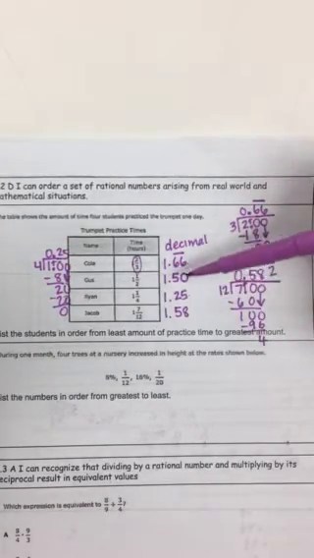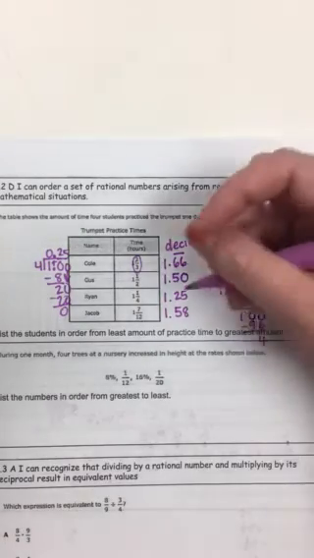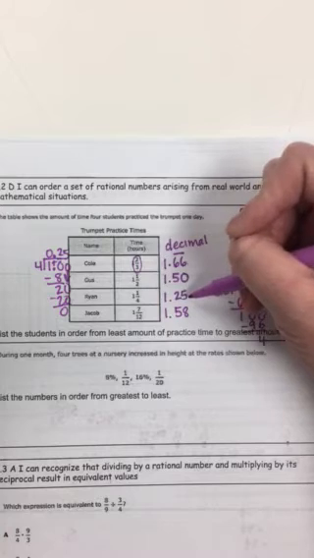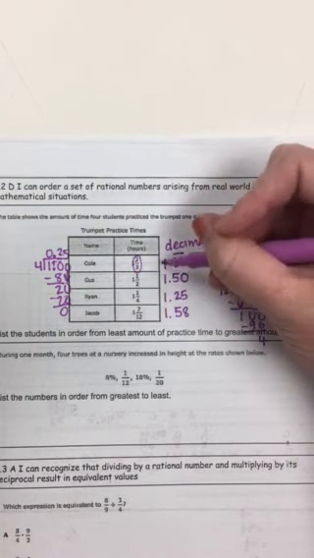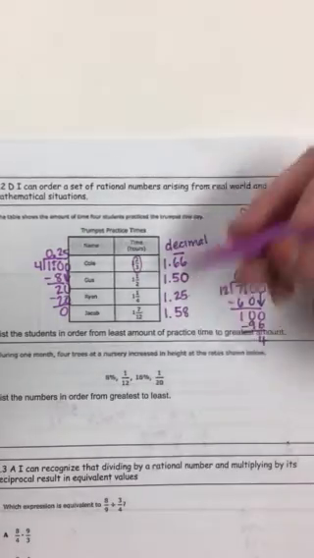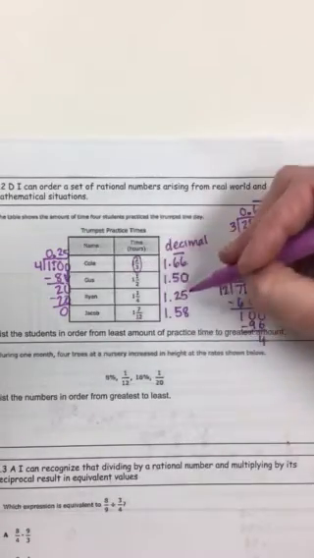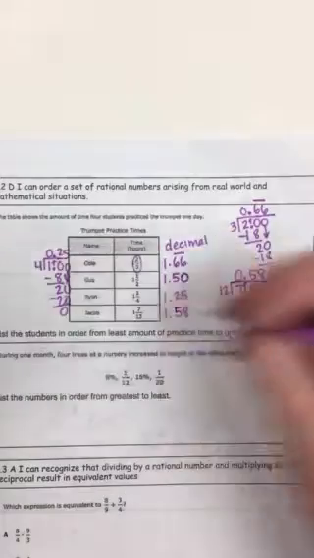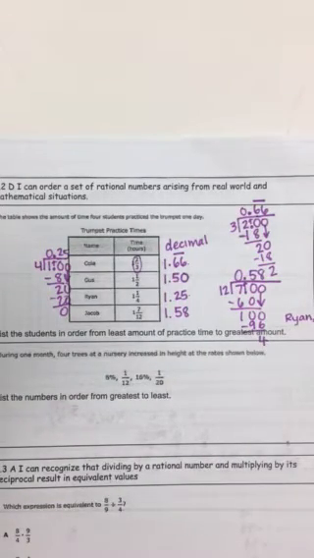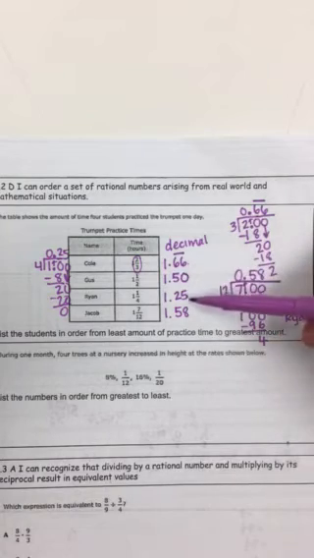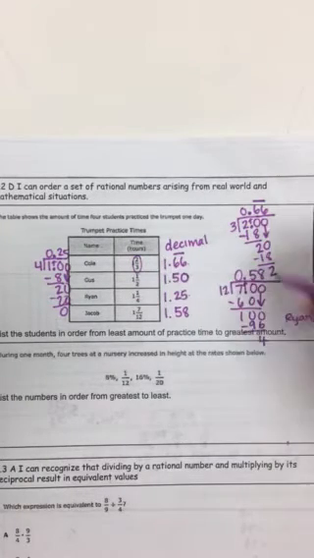And then when I order my numbers, I need to go least to greatest, so I pretend that the decimal isn't there. Or I can leave the decimal there, but we need to say that this is 125 hundredths. So it's 125, 150, 166, and 158. So which one of those is the smallest? Well, it's the 125, so Ryan would be first because he practiced the least. Then it would be the 150, so that would be Gus.